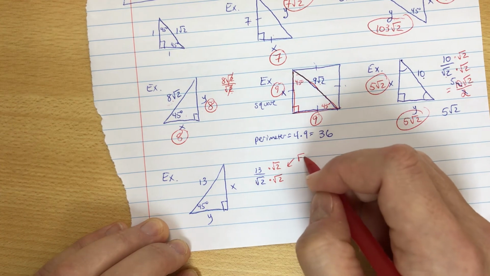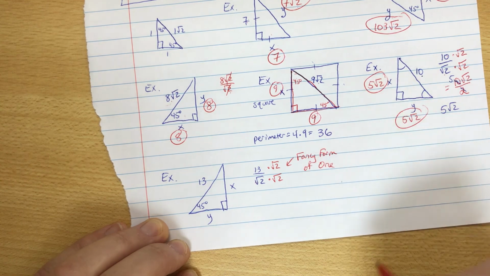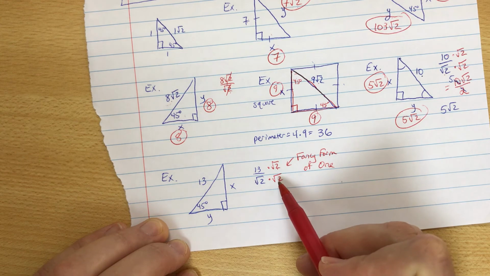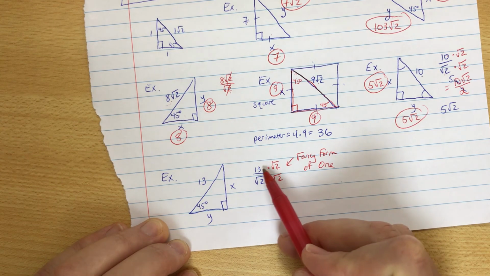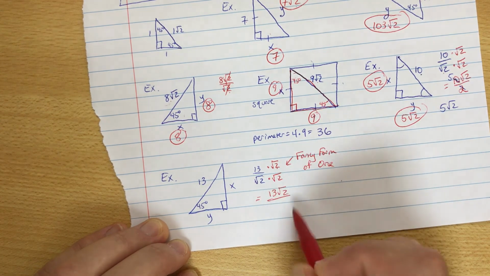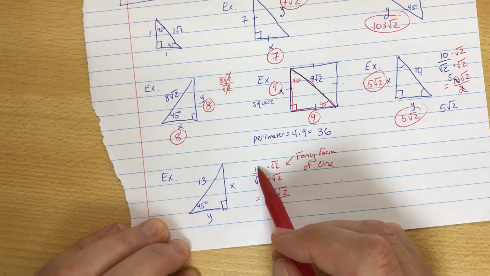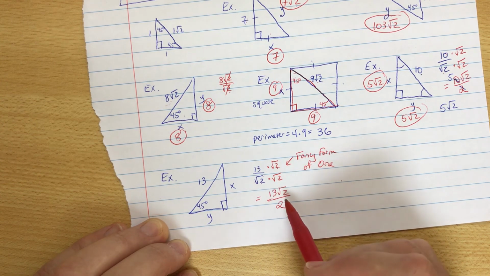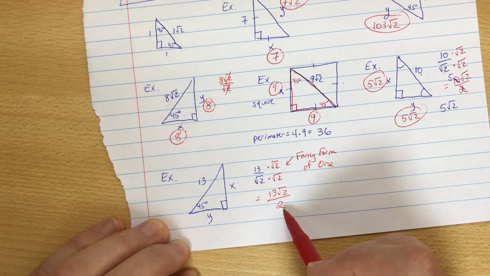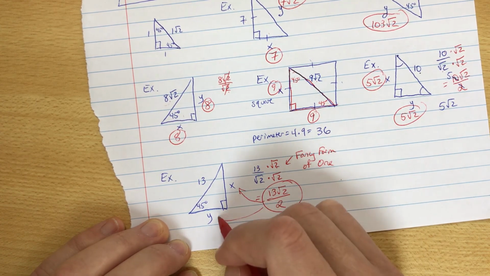I call this a fancy form of 1. Fancy form of the number 1. Because a square root of 2 divided by itself, anything divided by itself, that's really just 1. So when I rewrite this and I say 13 square root 2 divided by, this just becomes 2. This is equal to this fraction here. All I've done is change the way it looks, but I haven't changed the value. Now, since 13 and 2 cannot be reduced, this is a good answer right here. That's going to be your x and that's going to be your y.